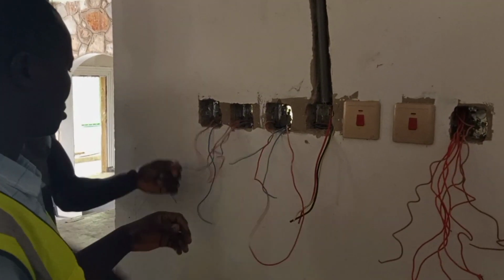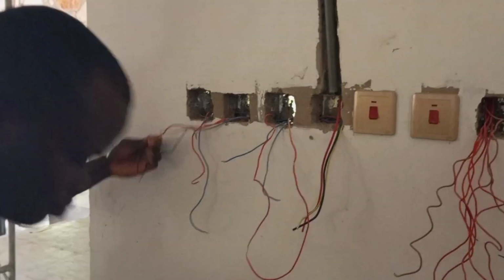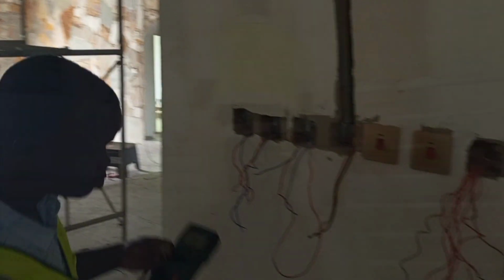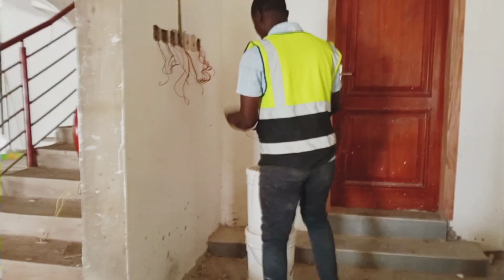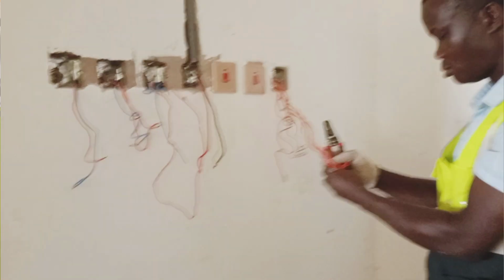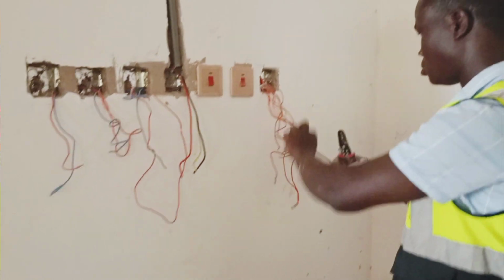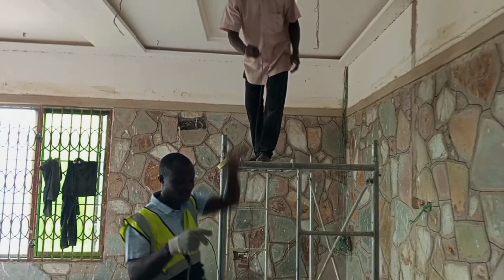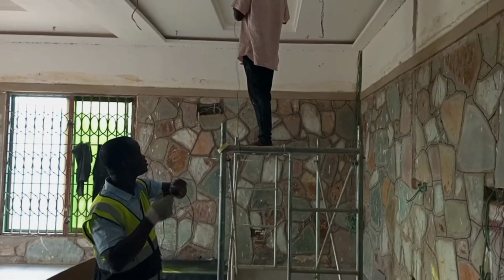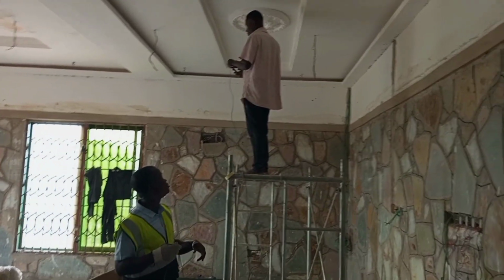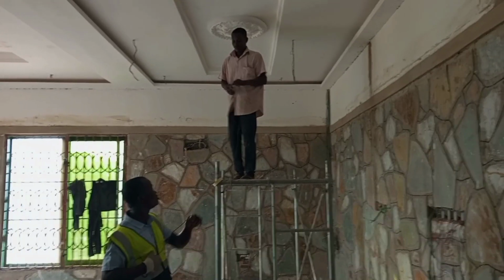So if we are checking the continuity, or if we want to make sure that a switch wire from this box is going to a particular lamp, we need to get the beginning of that switch wire from the box, and then we also need to get the end of that switch wire at where the lamp will be, that is at the ceiling.